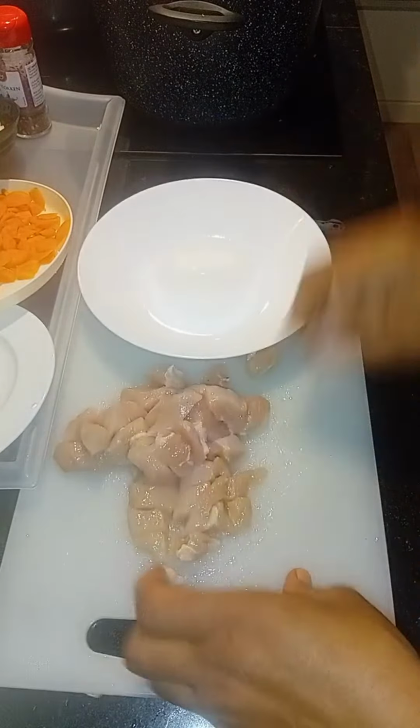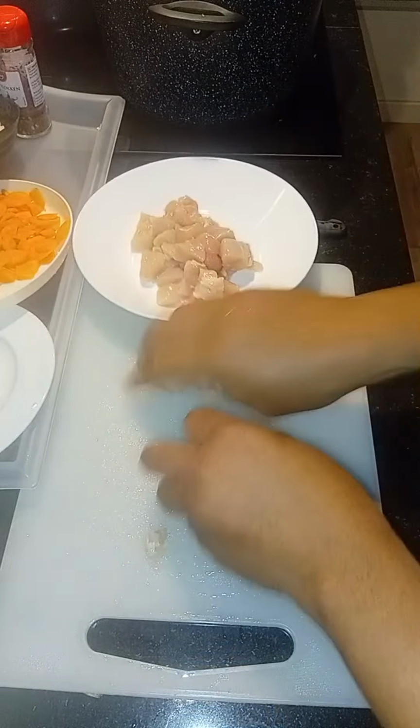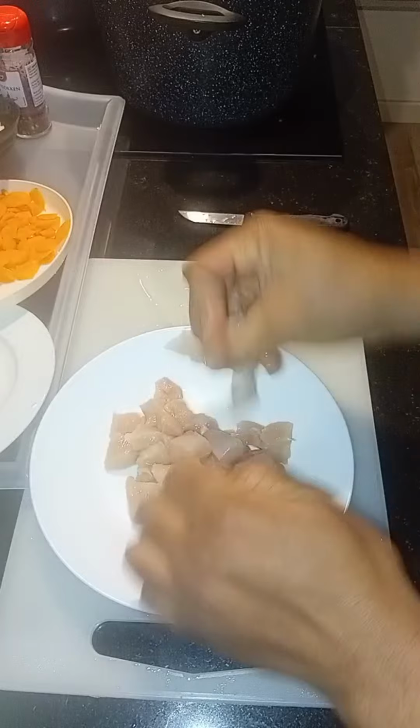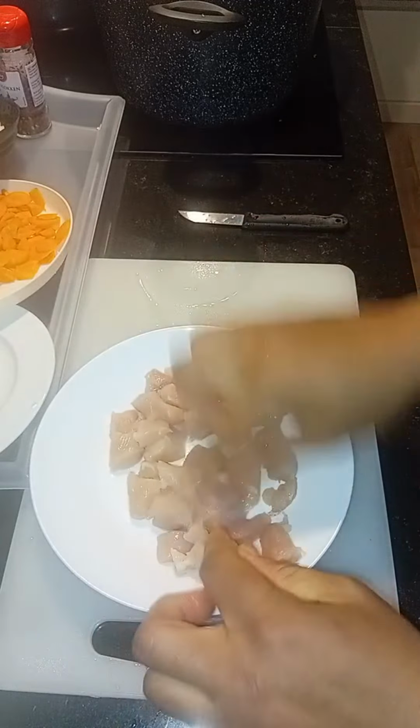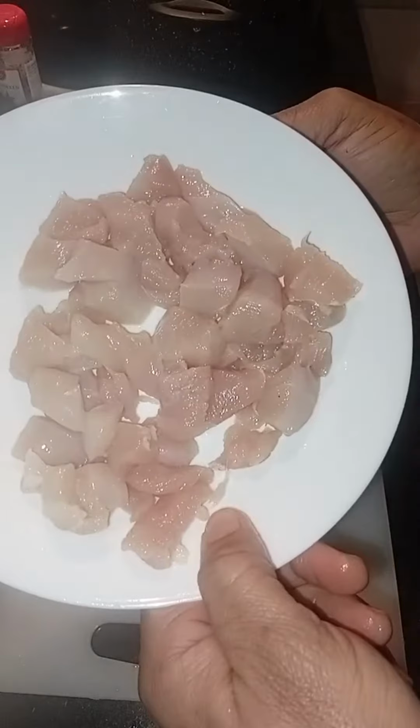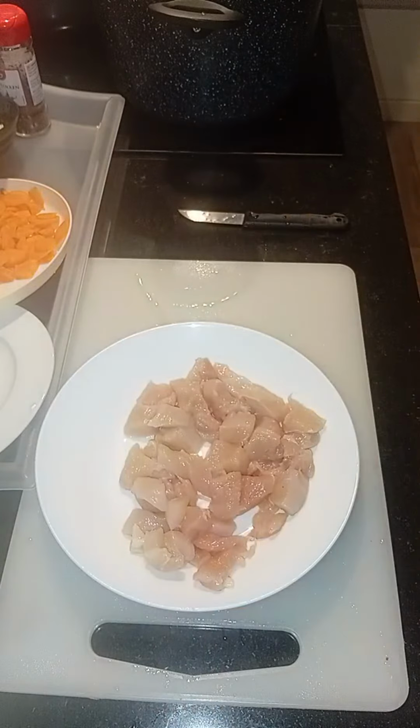So once this is done, you're gonna put it here. I'll marinate it inside these plates, and then you're gonna stir fry everything. As you can see, the chicken is already clean. This is our chicken breast, soft chicken. So feel free to use any chicken of your choice.